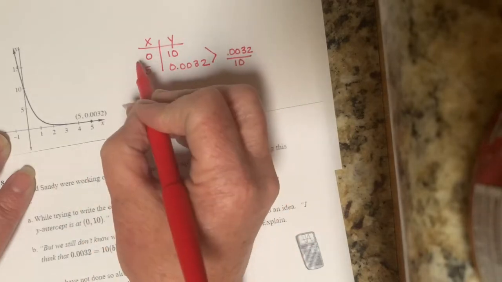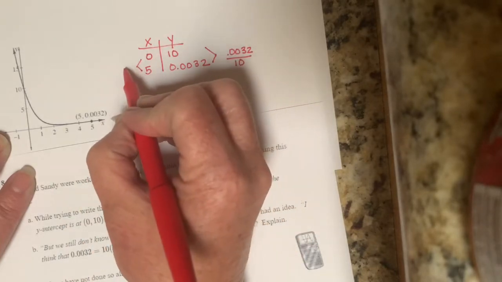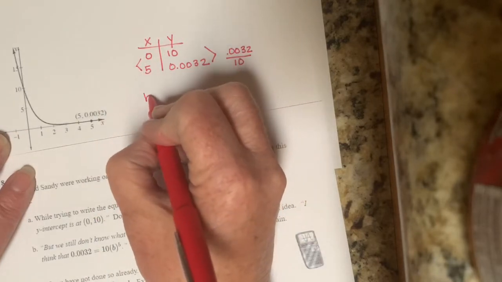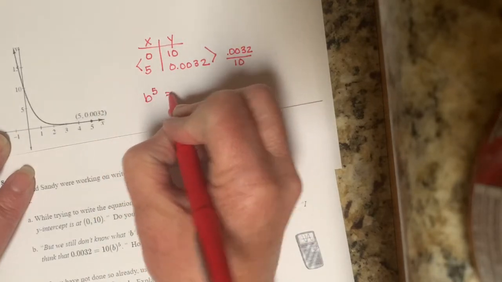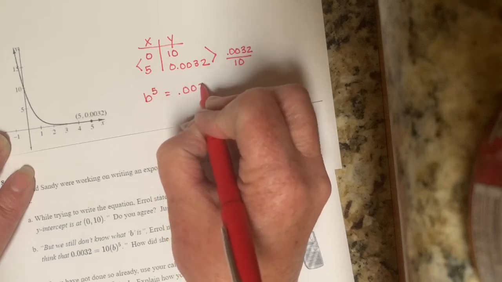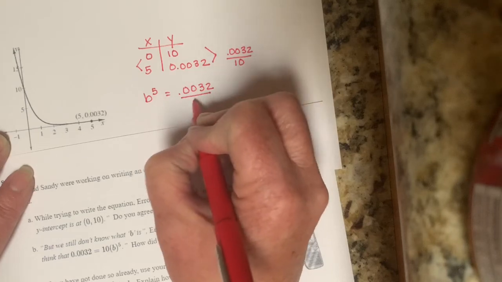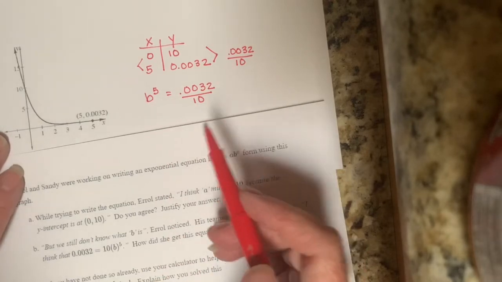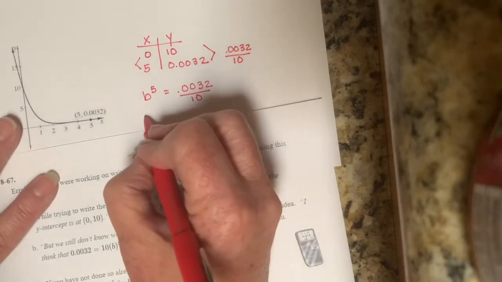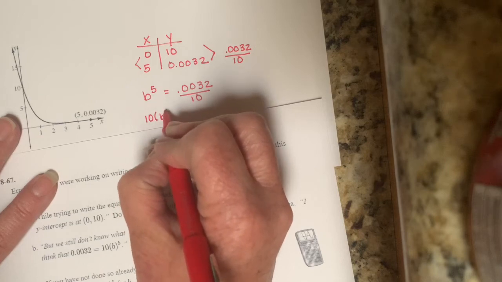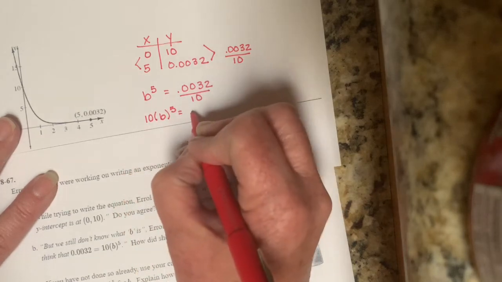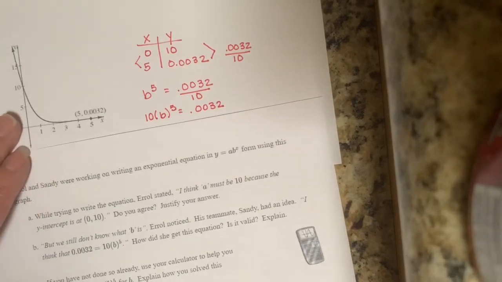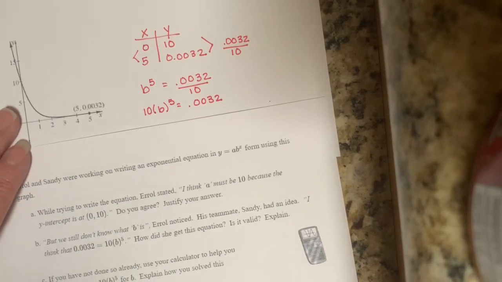And that answer is going to be equivalent to doing B 5 times. So if you look at how I did part D of the last problem, we really end up with something that looks like this. And so if I multiply both sides of my equation, I get 10 times b to the 5th equals 32 10,000ths, which is what Sandy believes that we can do.